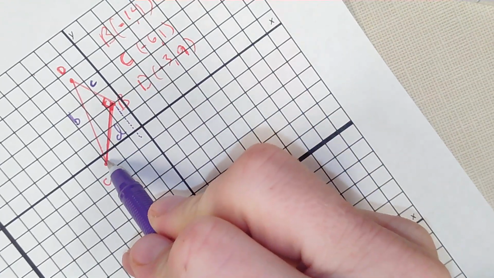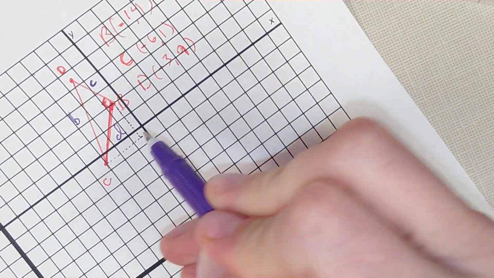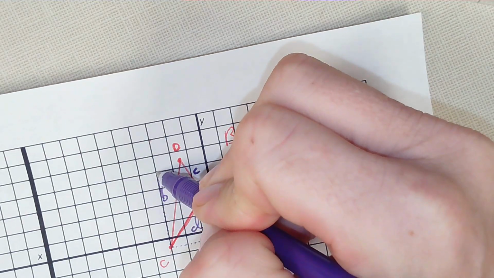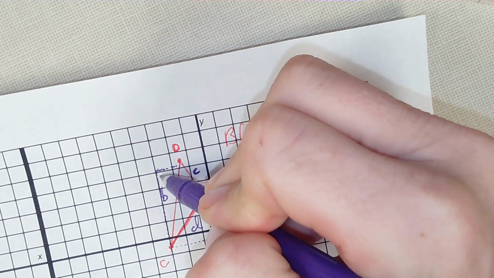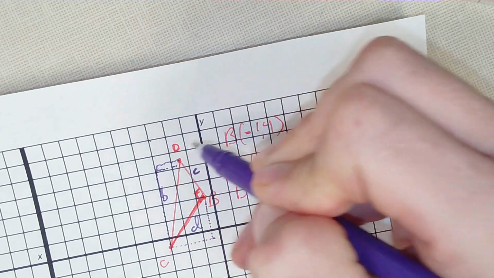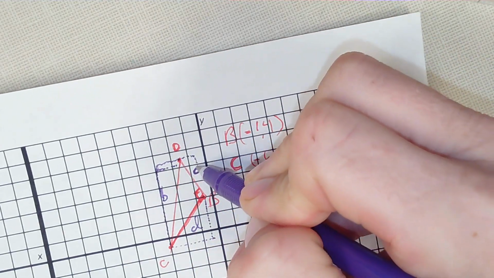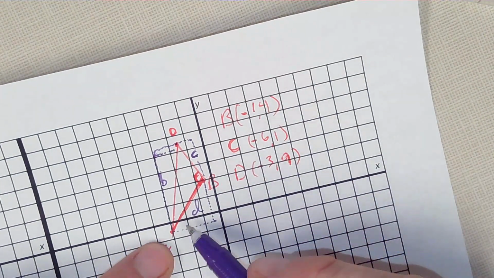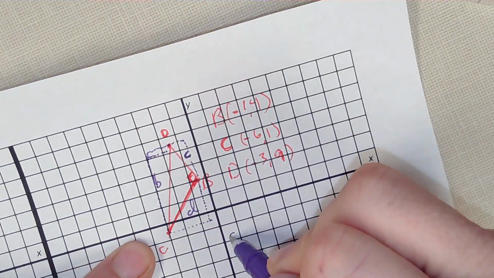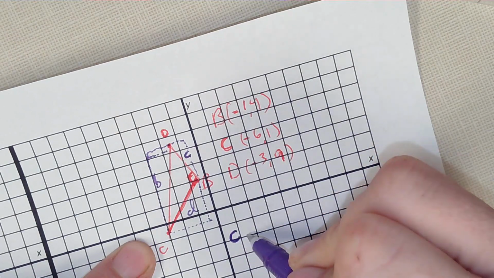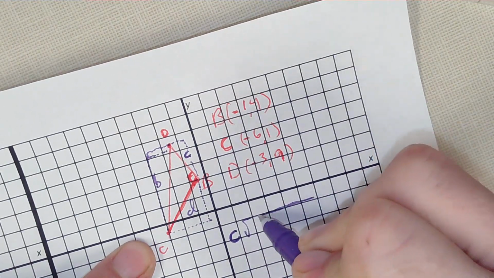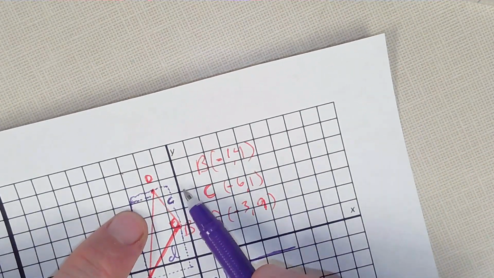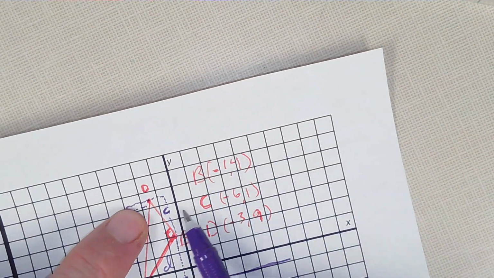Okay, so I make myself a triangle for CB. I make myself a triangle for, I guess I'm calling that a little d, little c, and little b. Okay, so we'll just do little c first. Little c is going to be equal to the square root of my change in x for little c.